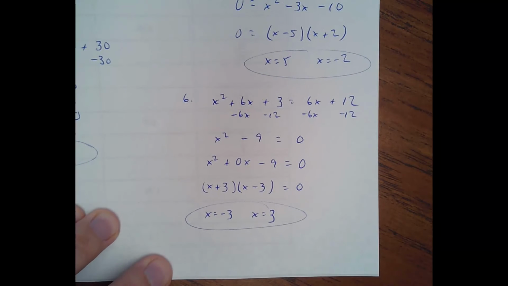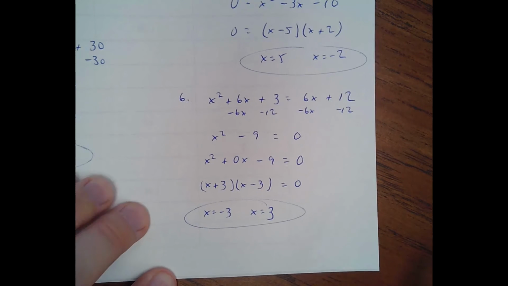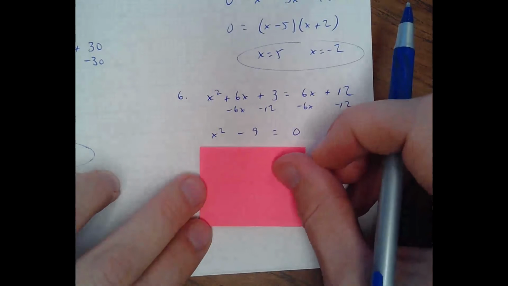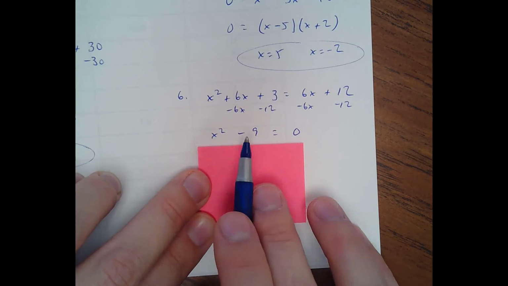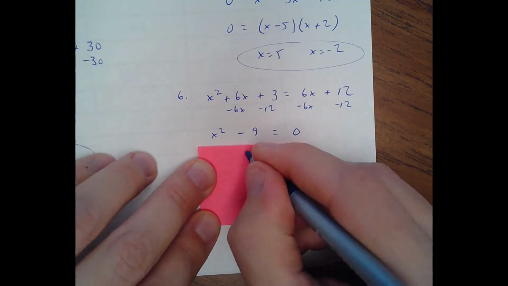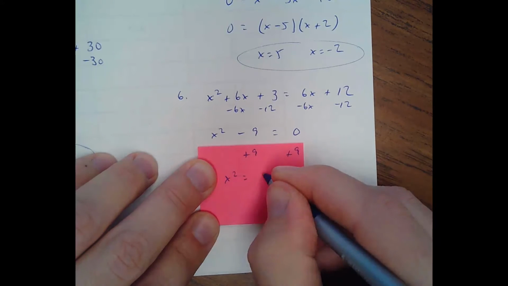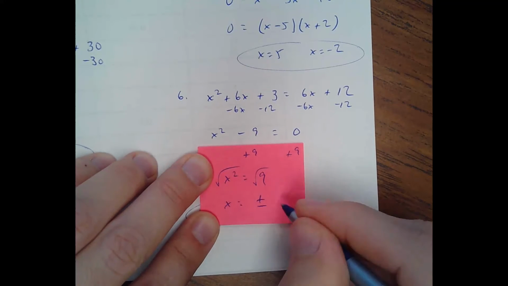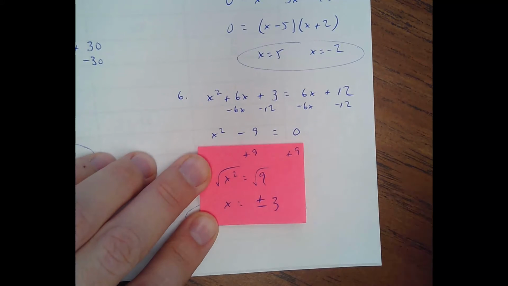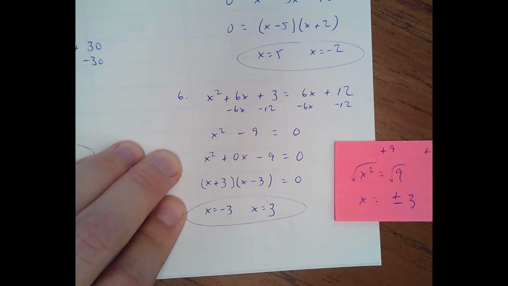Now, one final note here. When we got to this step right here, so let me again kind of cover it up with my Post-it note here. You could do the square root method now, because remember, if there's no x, you can do the square root method. So you also could have done +9 plus 9, x squared equals 0 plus 9, which is 9. Square root, x equals plus or minus square root of 9 is 3. So you also could have done the square root method there, and you get positive and -3, which again is the same thing as what we got over here, positive and -3.